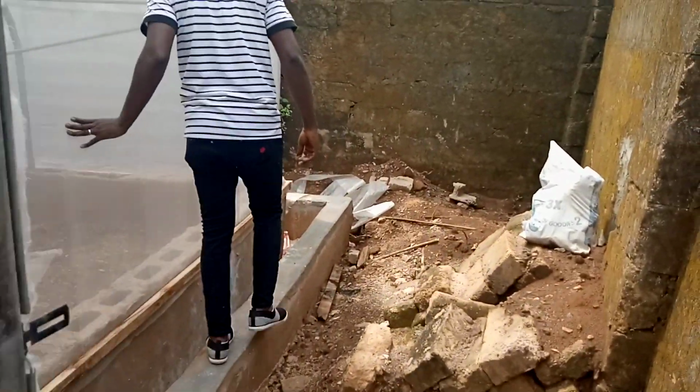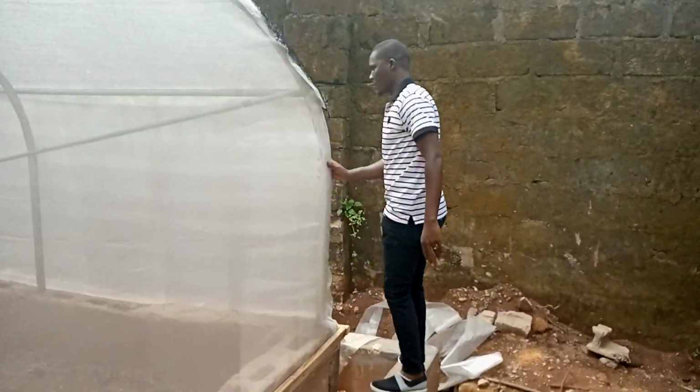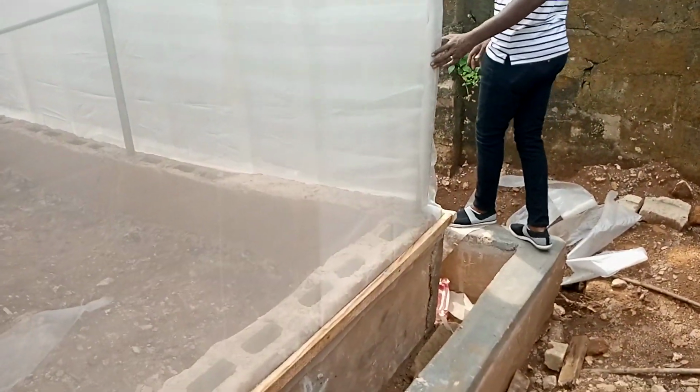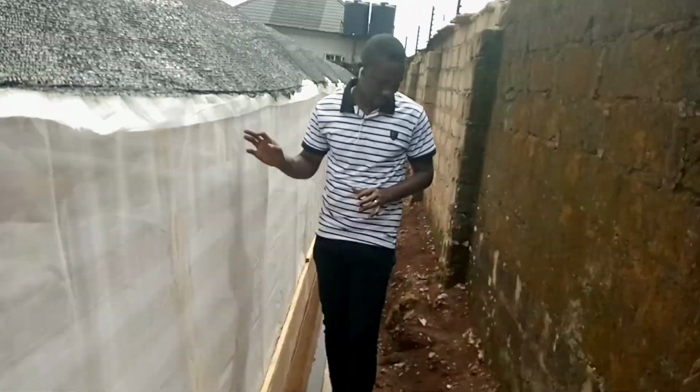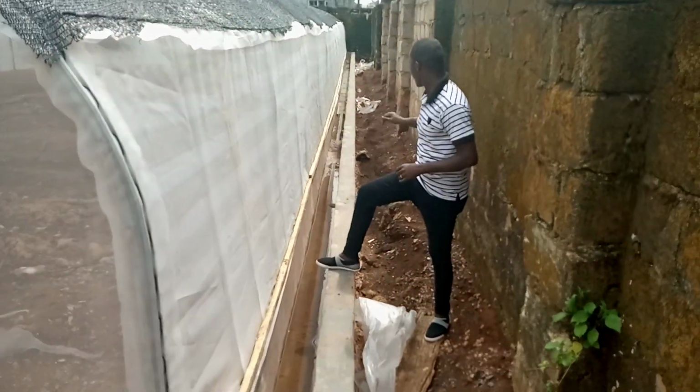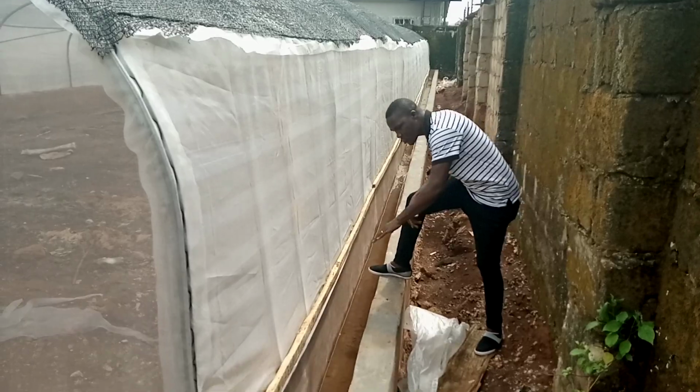Alright, so we have the water trench round every part of the greenhouse. So you can see what it looks like at the back. It's very, very neat. So you can see the way it is done. So water is going to flow through this.